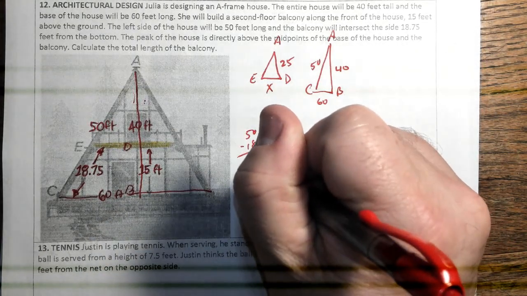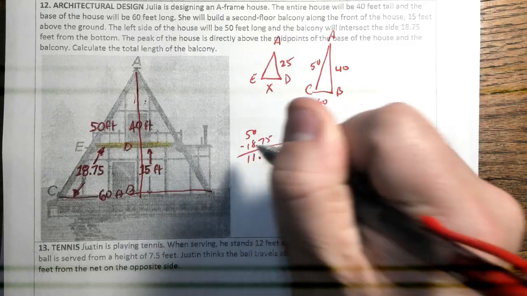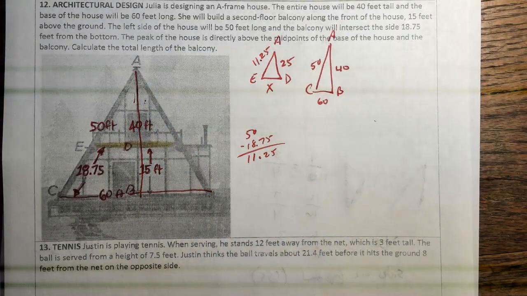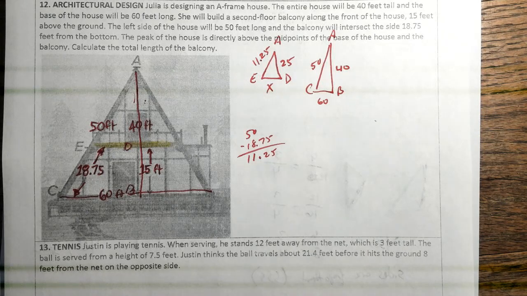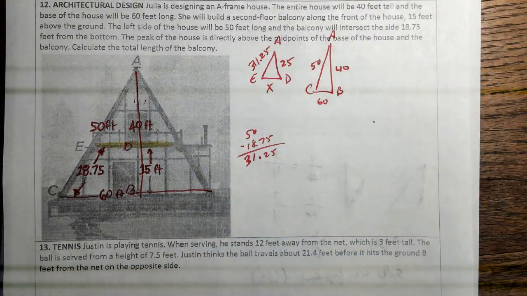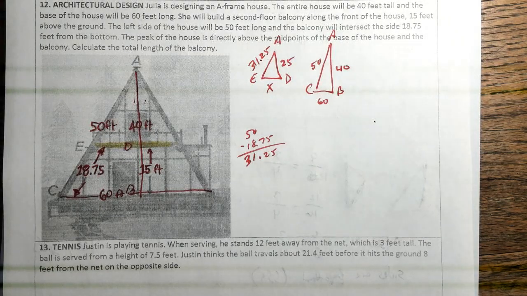Let's see. So right here is 11.25. No, 31. Good Lord. 31.25. So now we have something to do here.